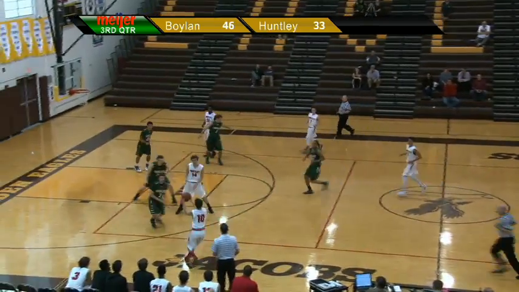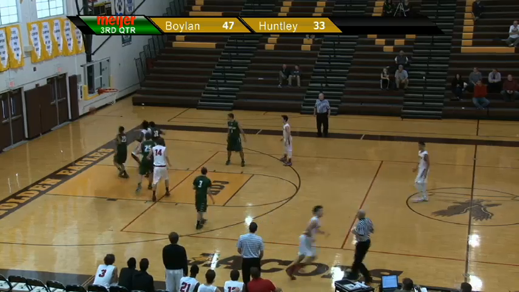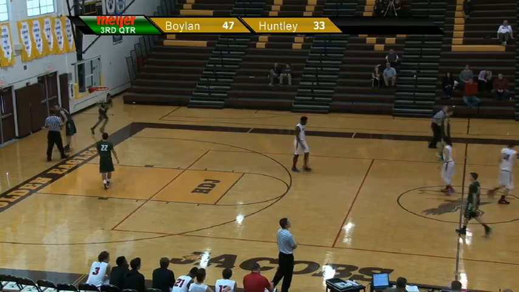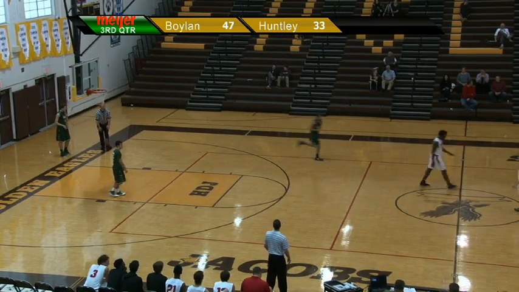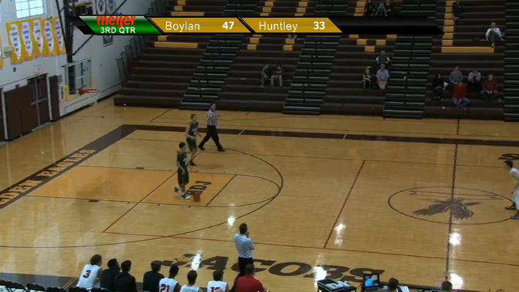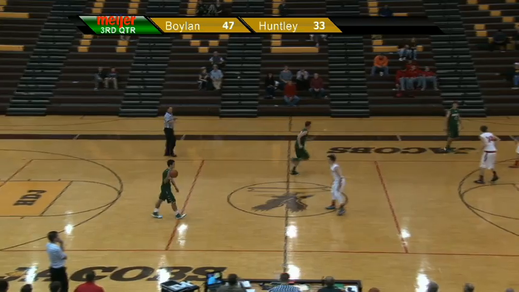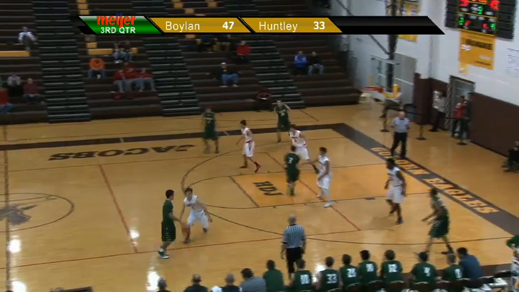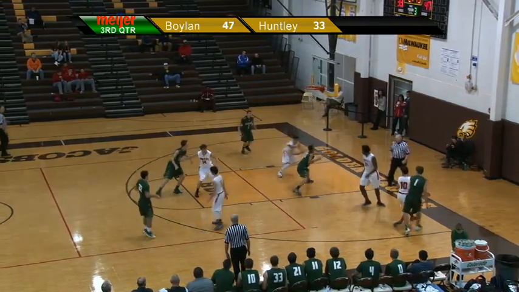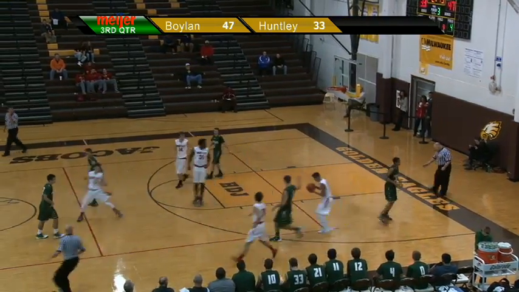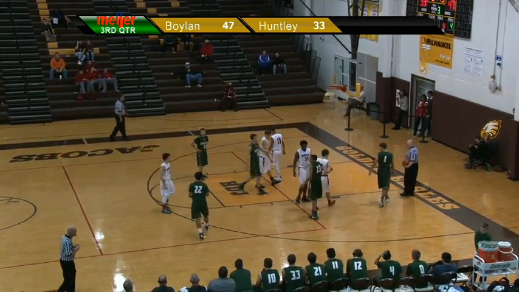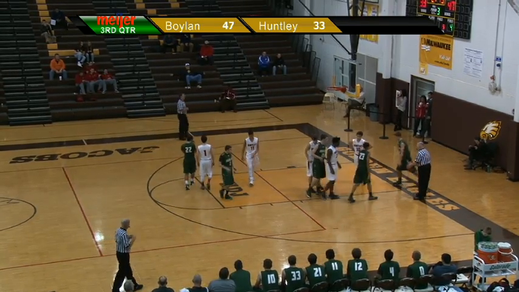A 14-point game. Kick back out, a three-ball deep, an air ball attempt there by Sang. He's hit a couple this game, but he cannot get that one to go. And Boylan is now starting to build a comfortable lead of 14. And time is not on Huntley's side as we only have a little over 10 minutes left in regulation. Roulette with the basketball, hits the corner. Trying to hit Farson inside, stolen away by Flores, but he stepped out of bounds. So the ball is going to belong to Boylan.